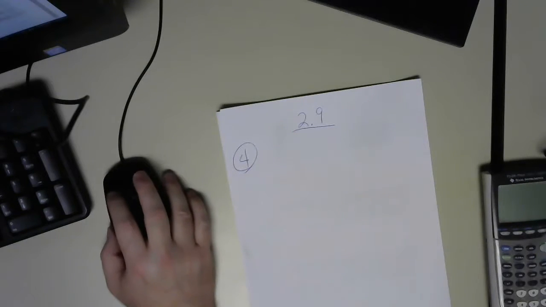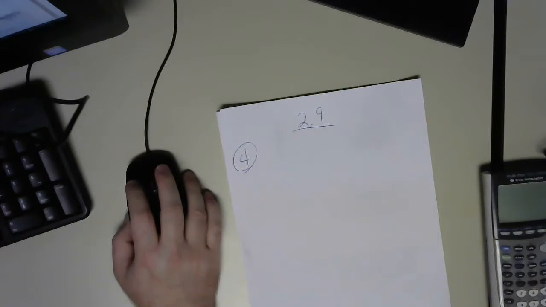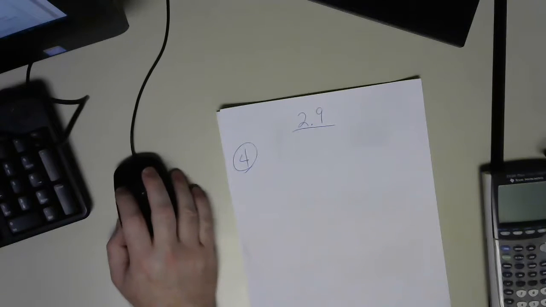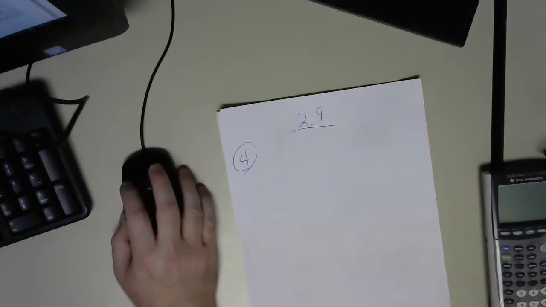Number 4 from 2-9. That's a good one. Trying to choose the good ones.